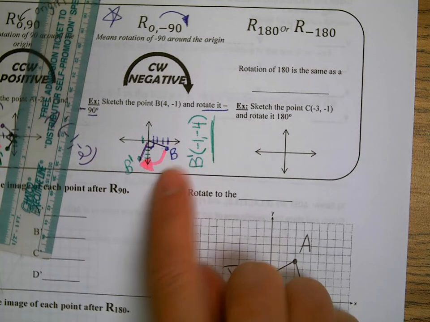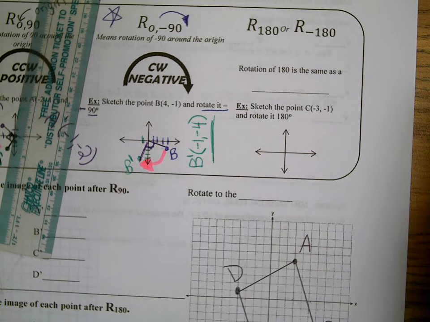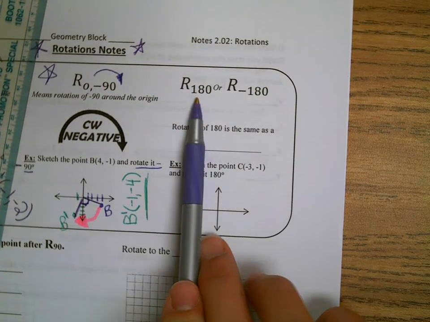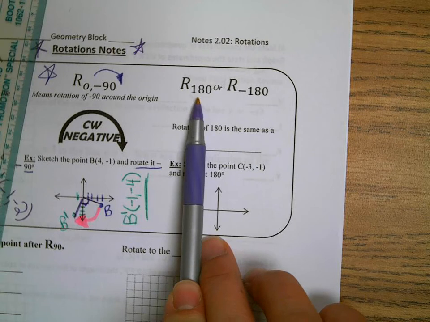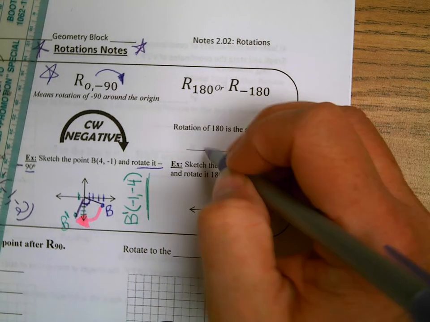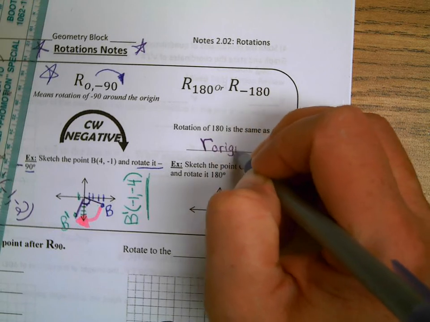So it moved from quadrant 4 around over to quadrant 3. Looking at the next case. Here, we're going to rotate 180 degrees, which is 2 quarter turns. So that's 90 degrees 2 times. A rotation of 180 is the same as reflecting in the origin.